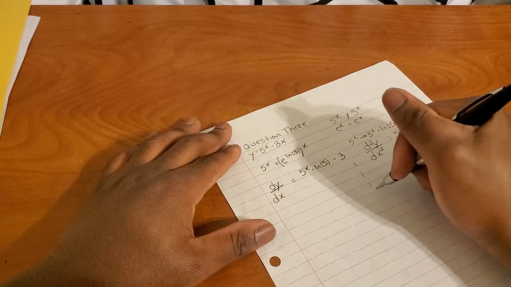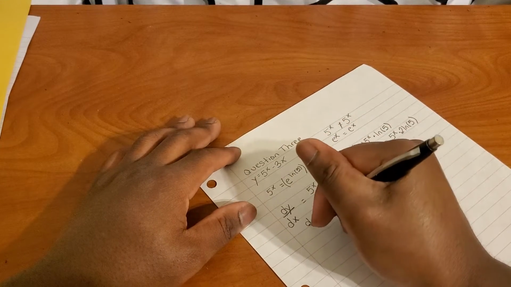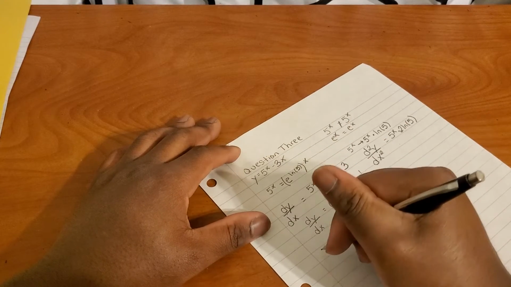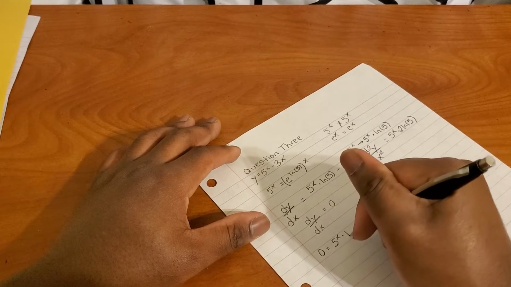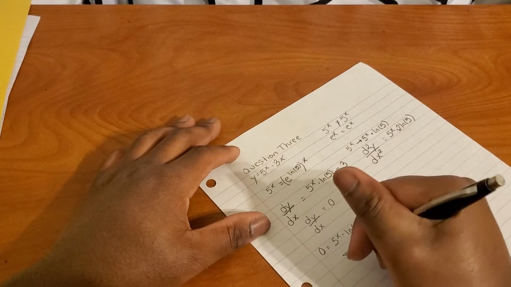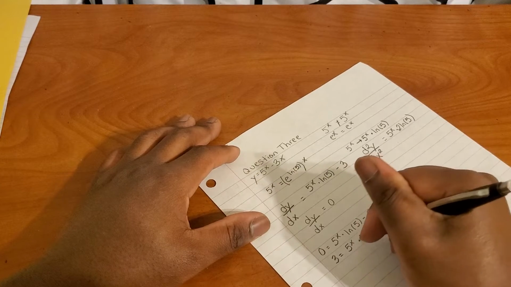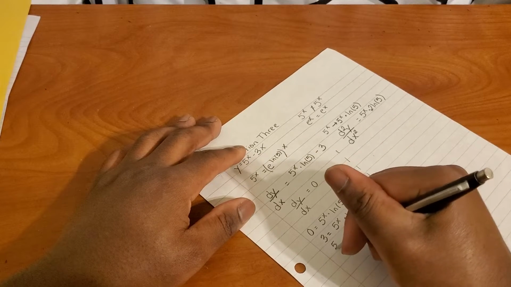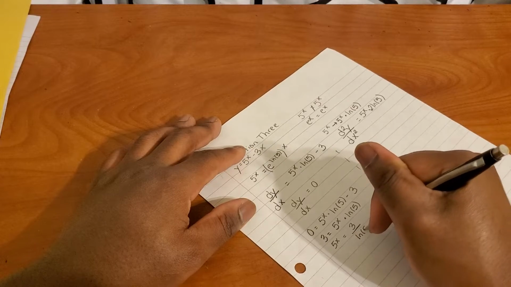So for the first one over here, we want to find the critical point, so we'll set it equal to 0. So we'll say dy/dx is equal to 0. So 0 will be equal to 5 to the x times natural log of 5 minus 3. Add 3 to both sides. 3 will be equal to 5 to the x times natural log of 5. Divide by natural log of 5. 5 to the x will be equal to 3 over the natural log of 5.